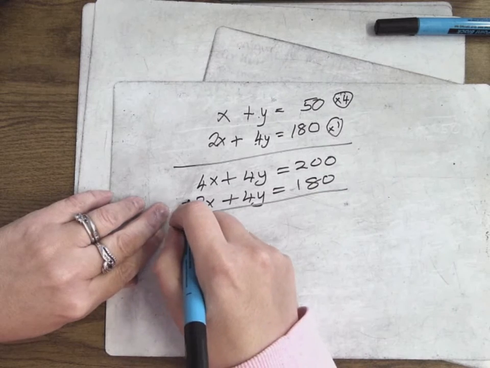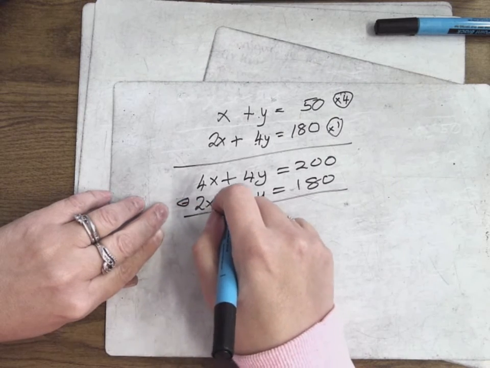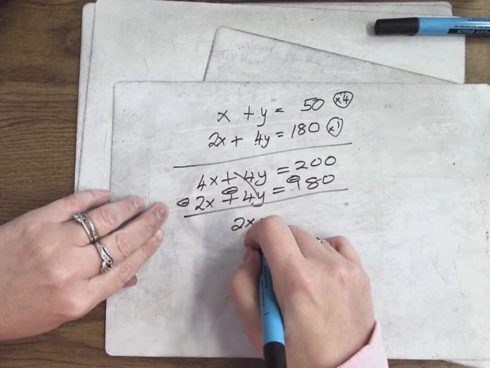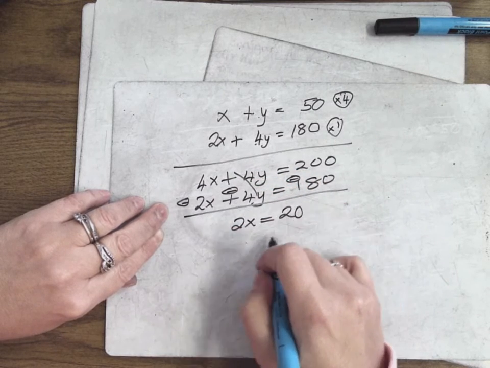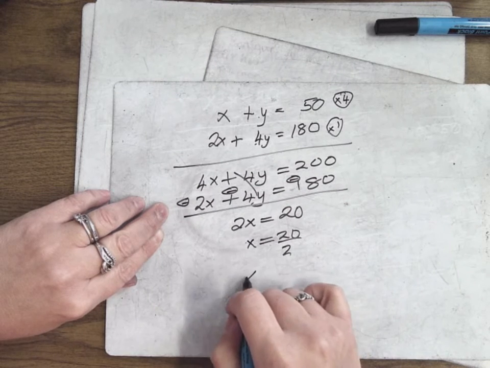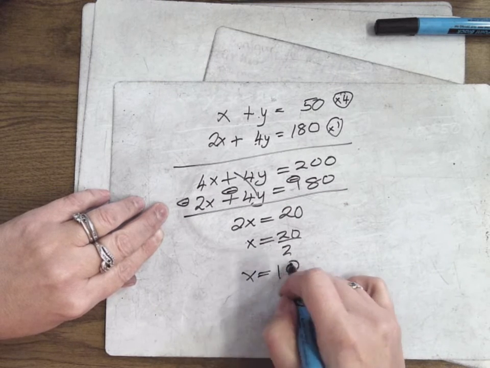That's a minus and a minus, changing the signs. So you get 2x is equal to 20, so x is equal to 20 over 2. That means x is equal to 10, so there's 10 hens inside the field.